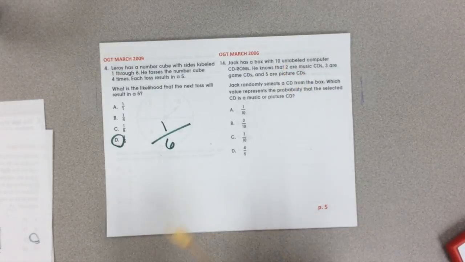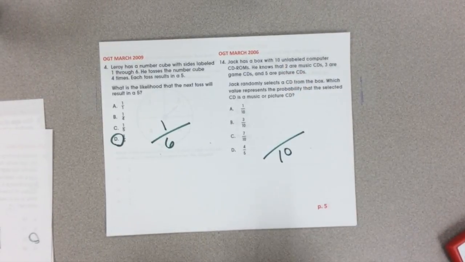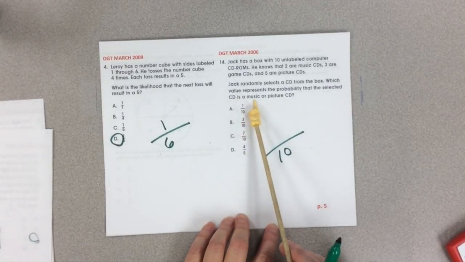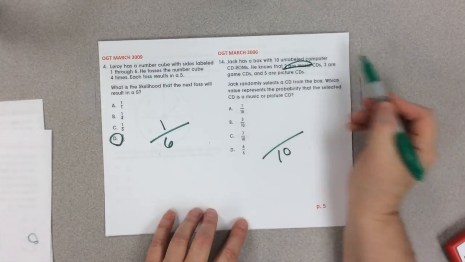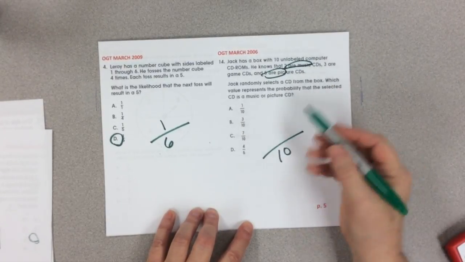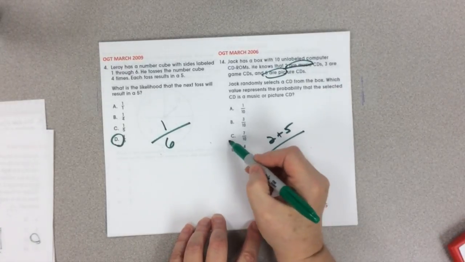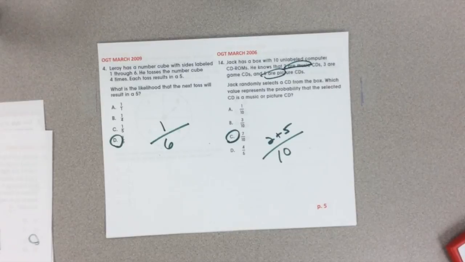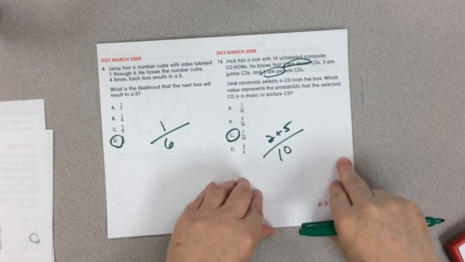Okay, remember there's 10 of them. That's our total. Now, a winner. This time we have a couple different kinds of winners, but we just add them up. A winner would be music or picture. Music, 2, and picture, 5. So our winners, actually, there's 7 winners out of 10. So that's what happens if they use blue and green marbles or whatever, you get to add those together.